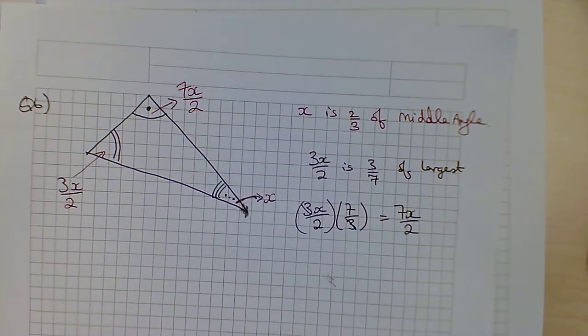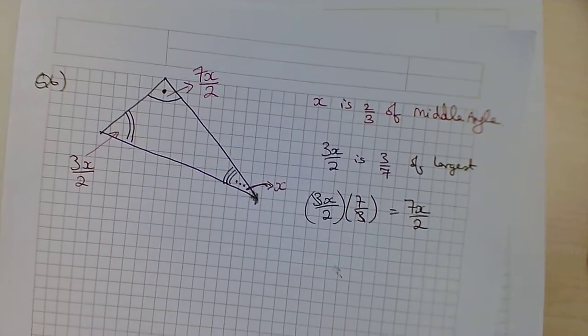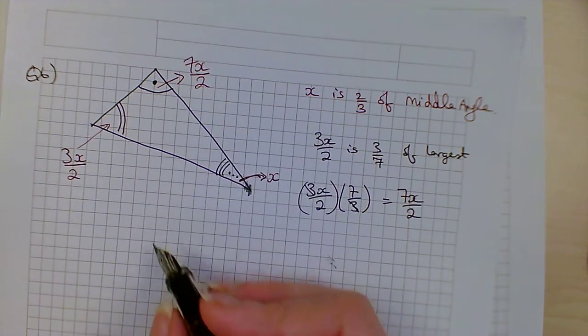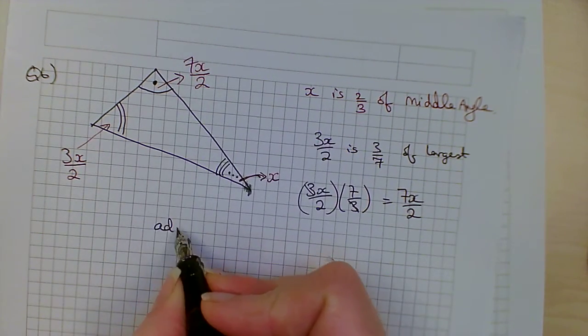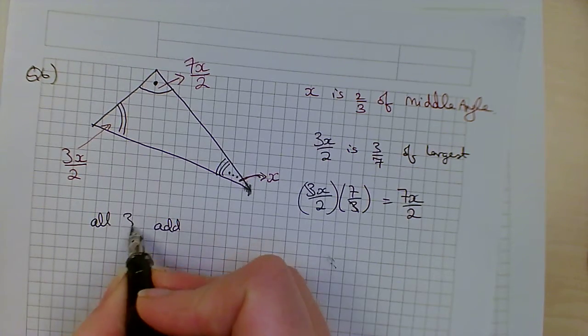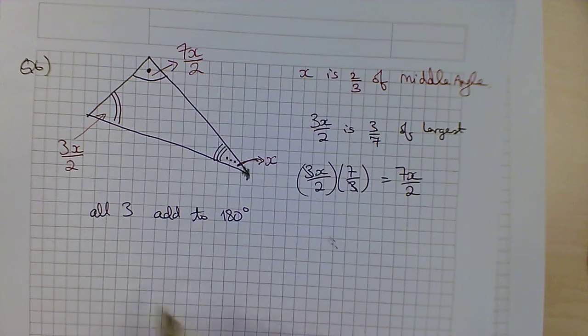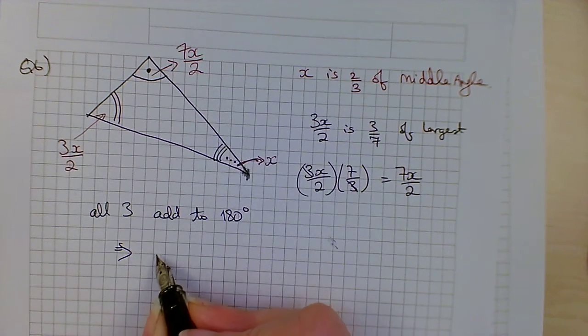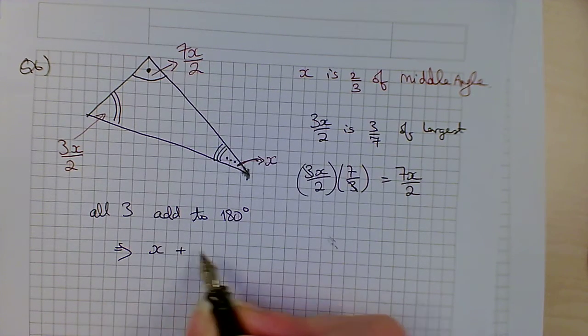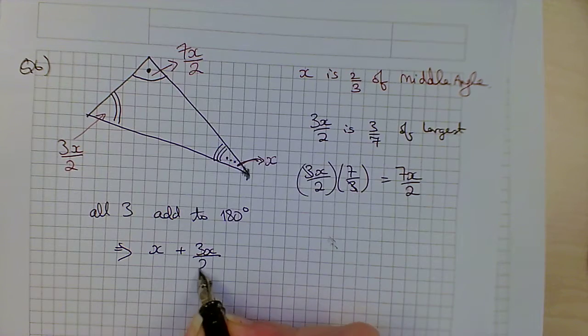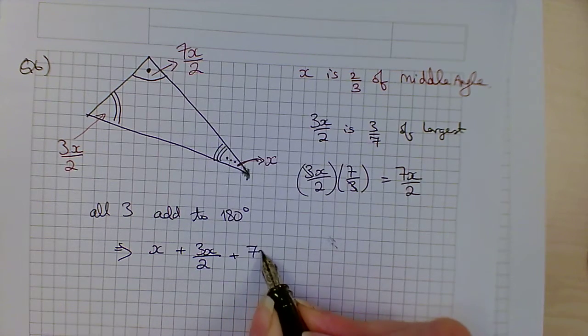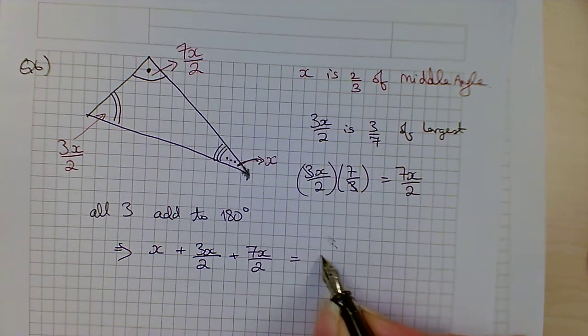And what I'm saying then is that if I want to find the values of the angles, I know that all three add up to 180 degrees. So that means that x plus 3x/2 plus 7x/2 is going to be equal to 180.